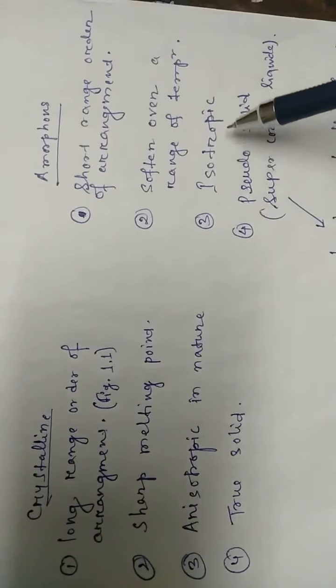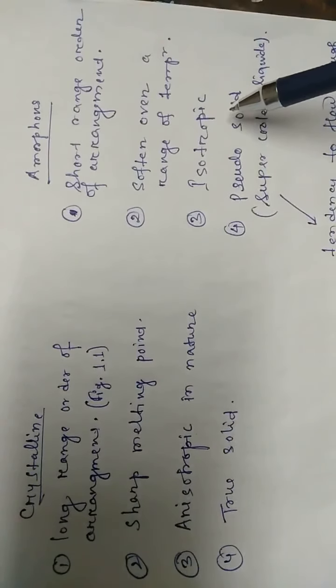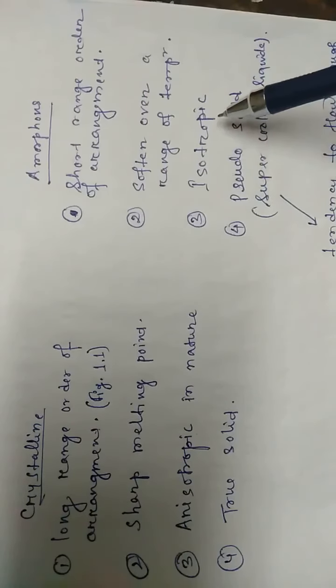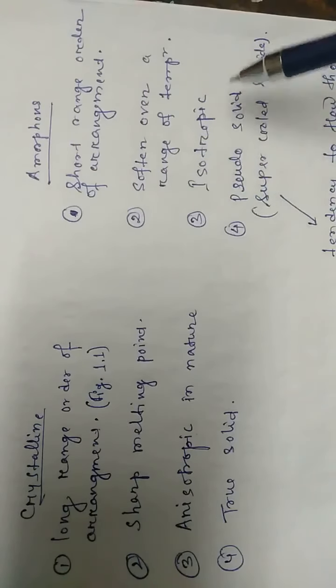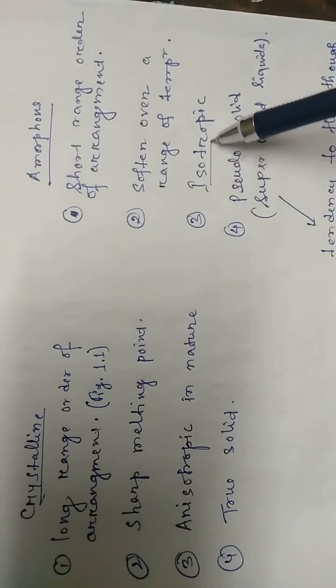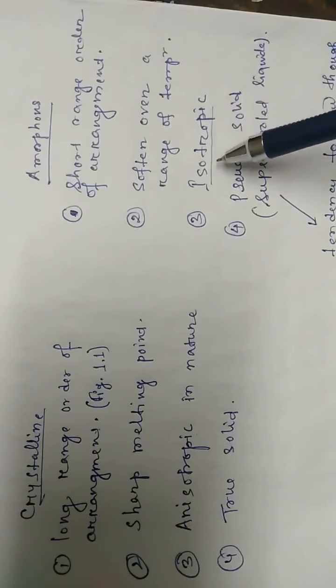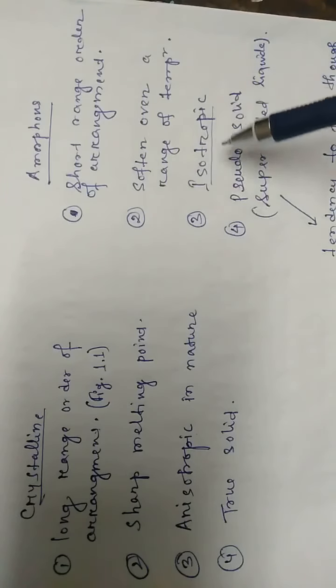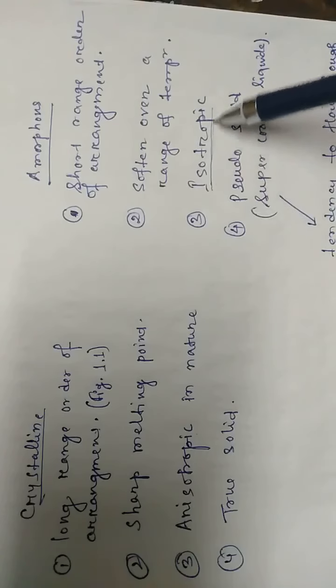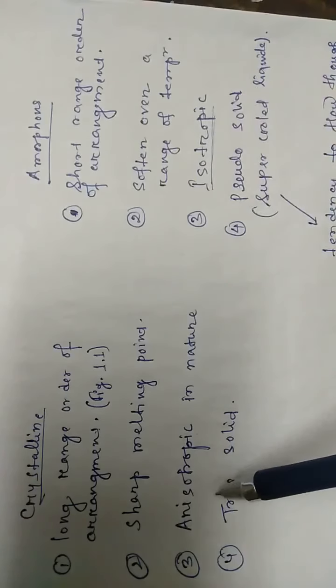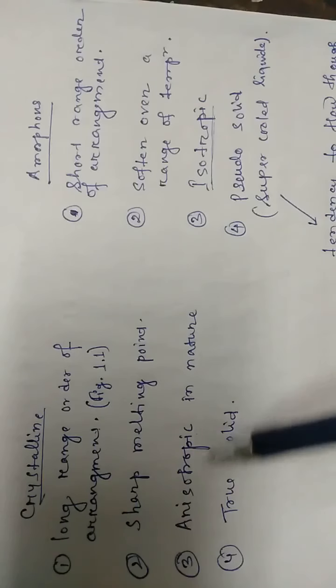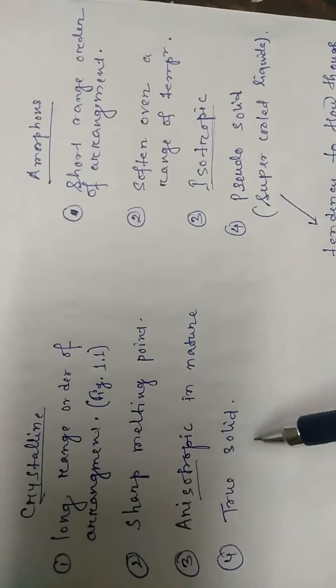But amorphous solids are isotropic. That means in the same solid, in different directions, the value of physical properties is the same. When in the same solid the value of physical properties is the same in different directions, that is called isotropic. When it is different in different directions, that is called anisotropic.